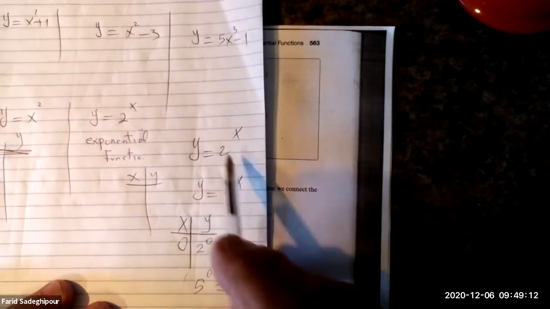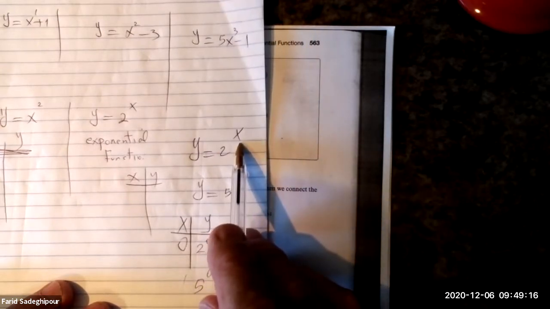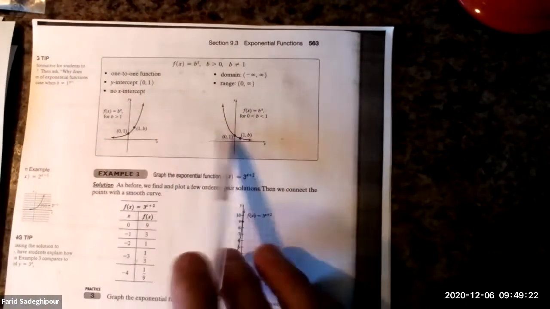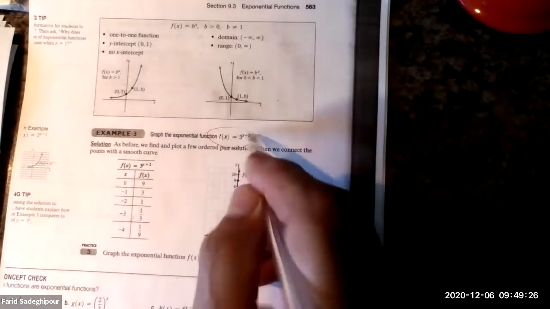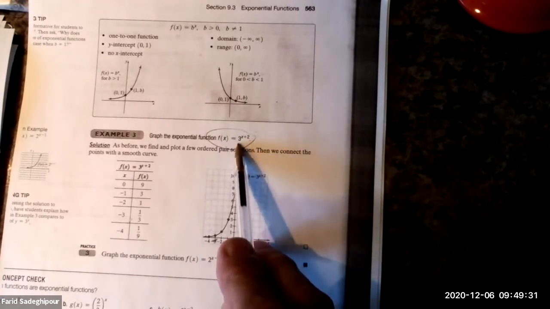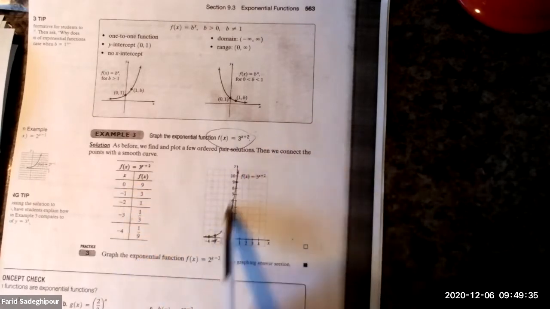So it doesn't matter what the base is, right? If the base is a number, when you put 0 for x to find the y-intercept, you always get 1 for y. That's why they have it here, 0 and 1 for the y-intercept. And to graph this one, why do we call it an exponential function? Because the base is a number and the power is a variable. You just put in all these numbers, and that's how the graph looks.